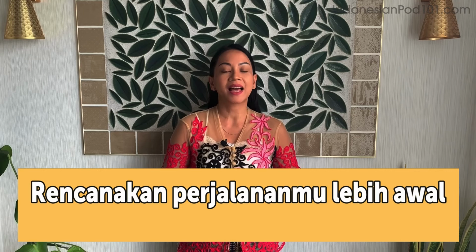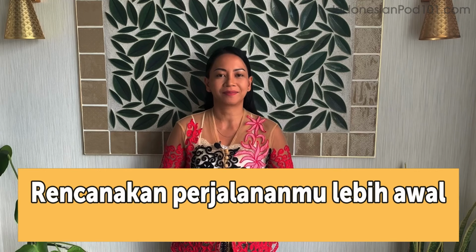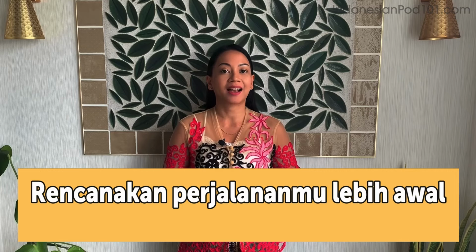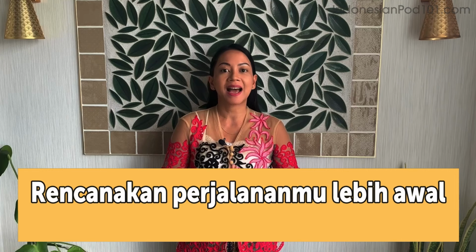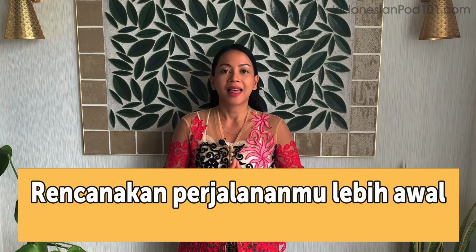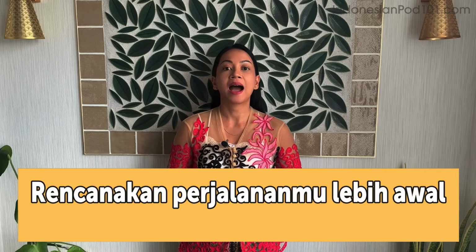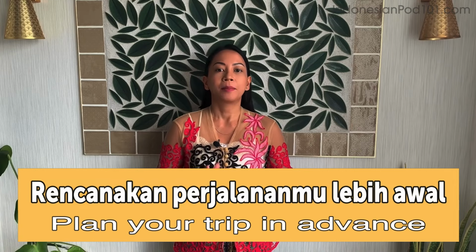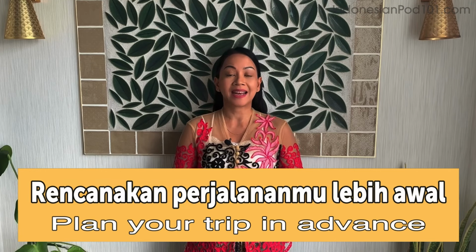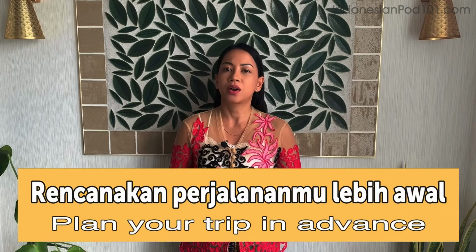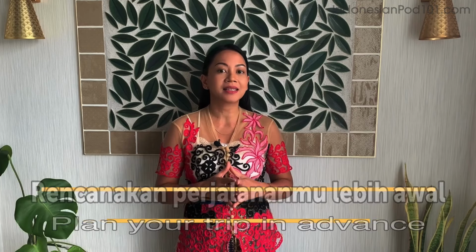Rencanakan perjalananmu lebih awal. Plan your trip in advance. The carnival is held in September, so make sure to book your accommodation early as it's a busy time in Sawahlunto.